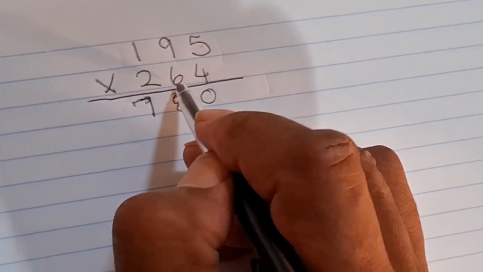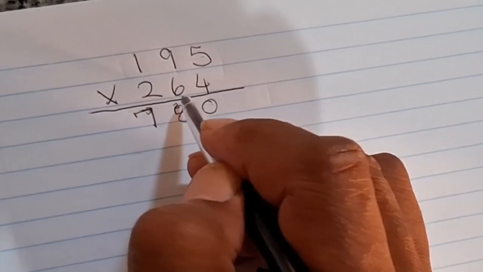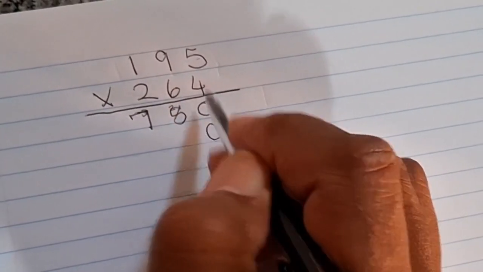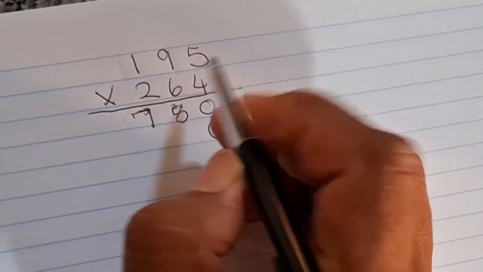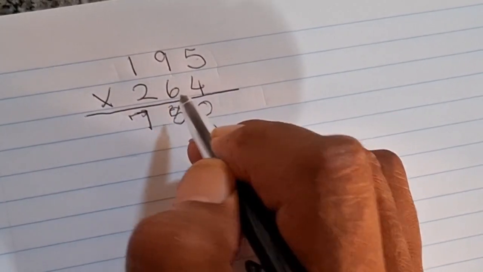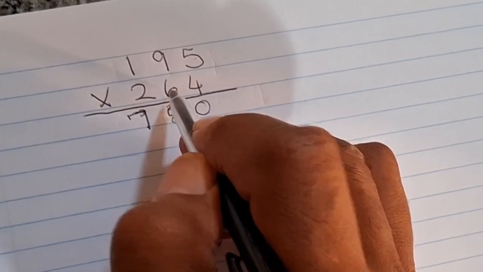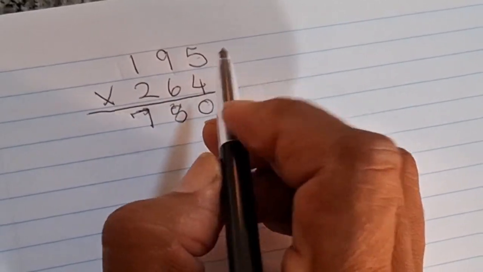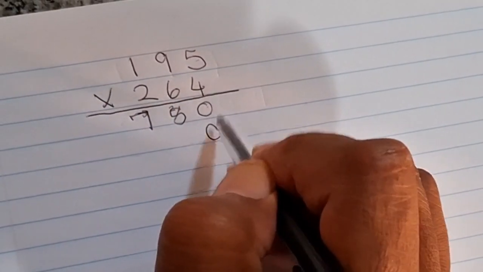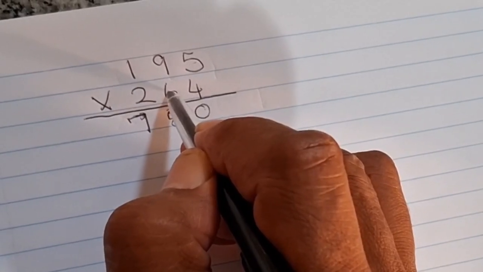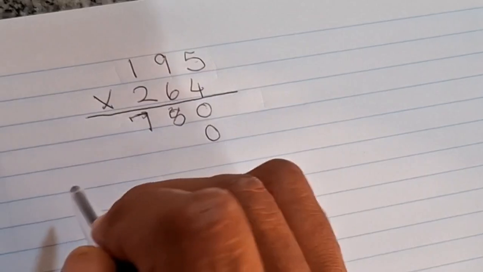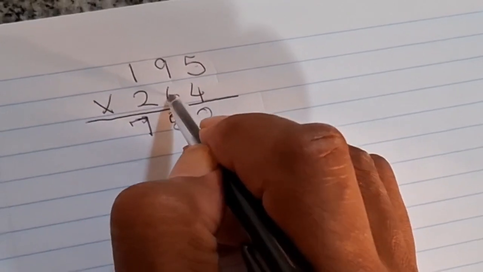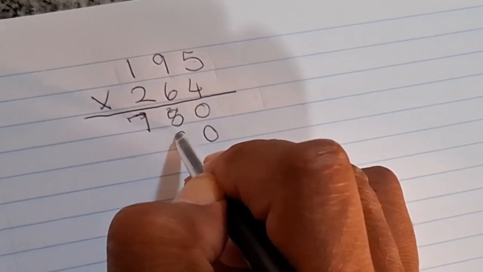Strictly speaking, this is a 6 of the tens place, so it is actually 60 plus 4, and therefore you add the 0 there, the egg.